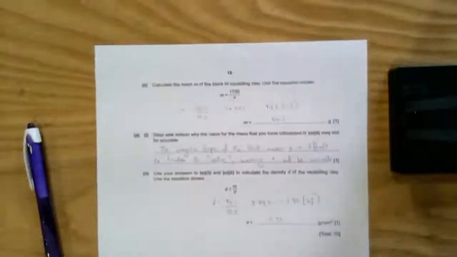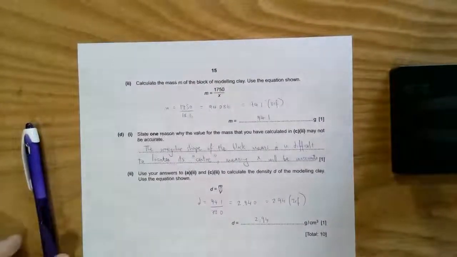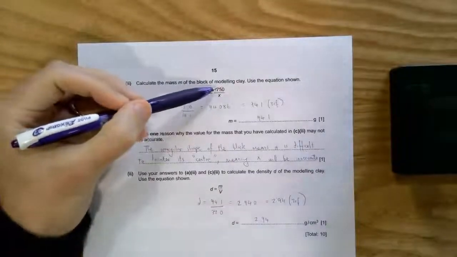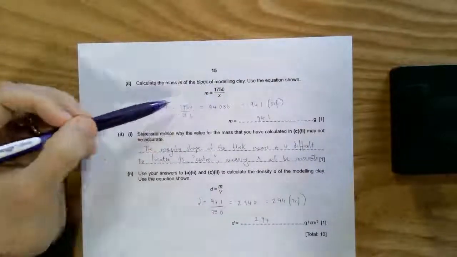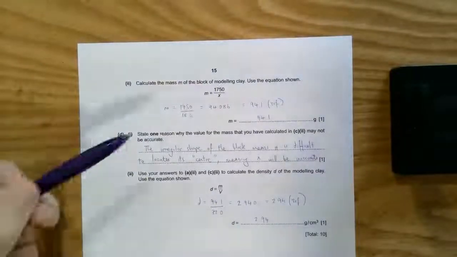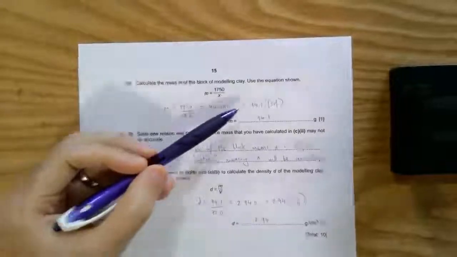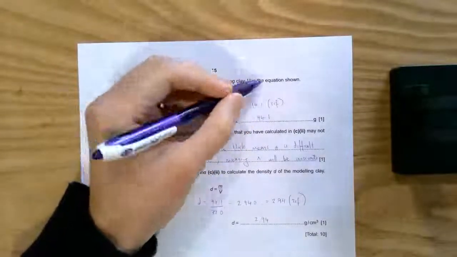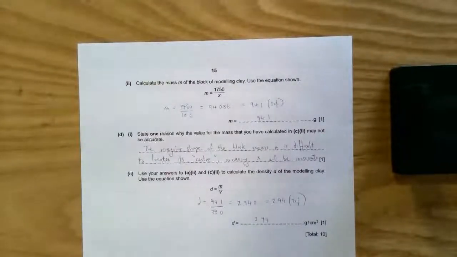Over the page, we're then asked to do some calculations with that number. Again, nice and simple. They just give you the value of the numerator here. You've got the value of x, which is your 18.6 from the previous question. 1750 divided by that gives you 94.8086. In this case, you aren't asked to give a certain number of significant figures. However, I would always go for 3, go for 94.8 over 94.8086.